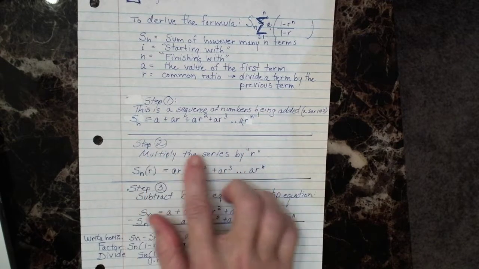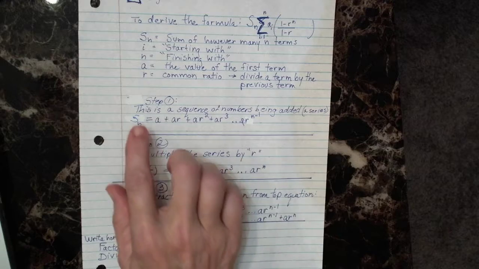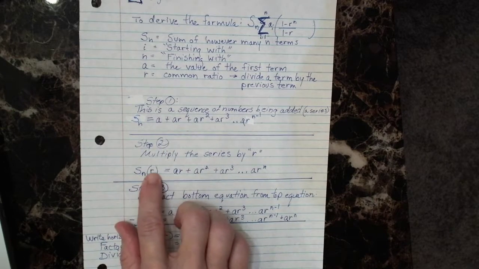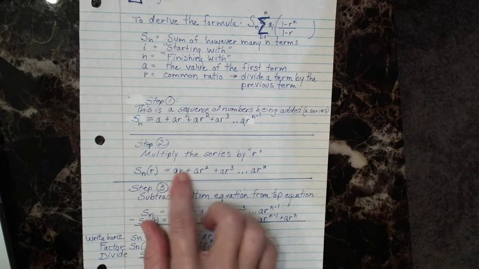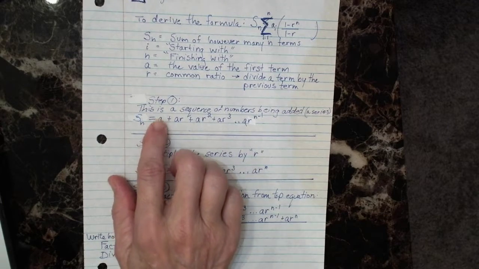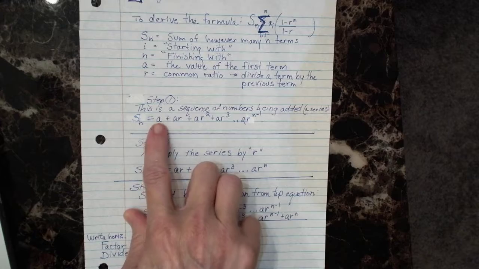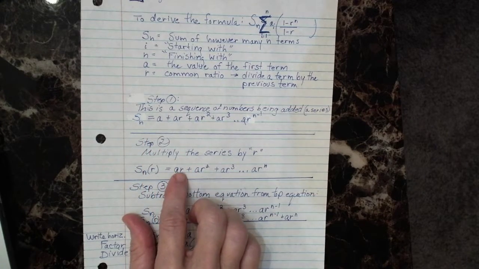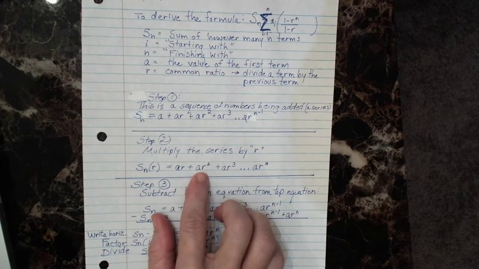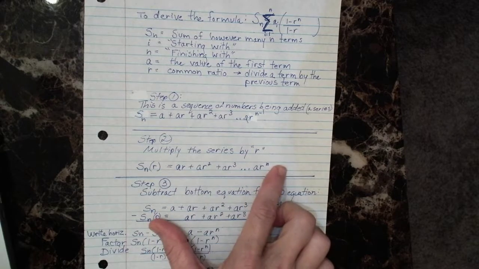Step 2, you multiply the series by r. So S sub n gets multiplied by r, and then on the other side of the equation, each one of these terms gets multiplied by r. So now you don't just have a by itself, you have a times r, and then ar becomes ar squared, etc.